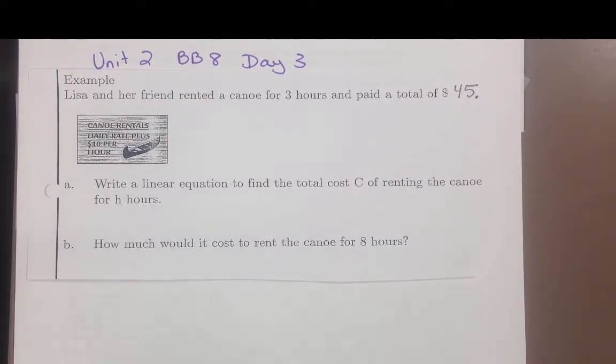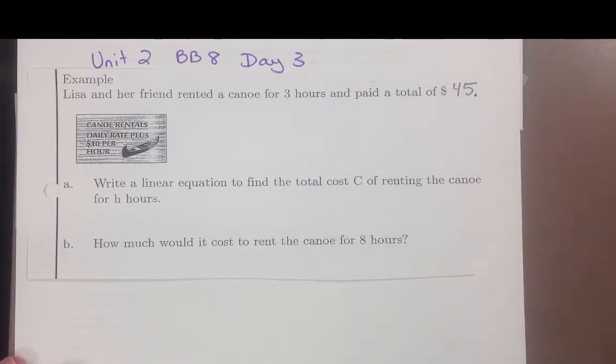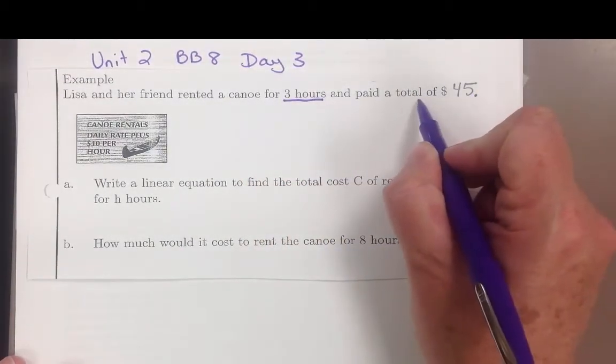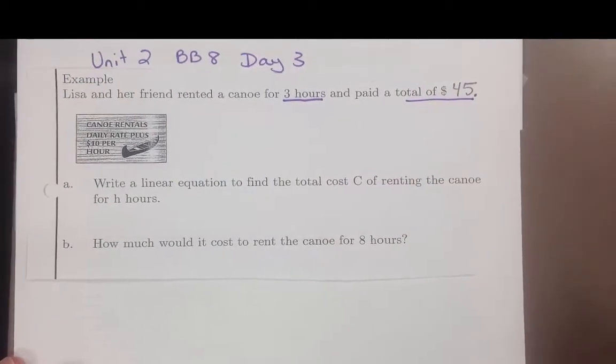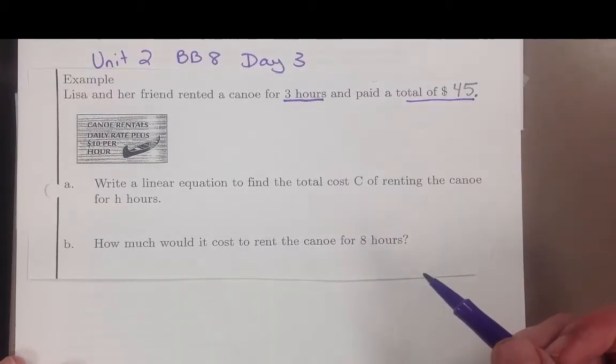In this video, we're going to continue looking at linear functions and arithmetic sequences, but today we're going to be looking at it through word problems. So in this example, it says Lisa and her friend rented a canoe for 3 hours and paid a total of $45. So when I'm thinking in a word problem, I always like to underline what's important in the problem. So for me, 3 hours and paid a total of $45 would be important information that I need to know. In addition, there's a sign here that has some additional information I need to know.